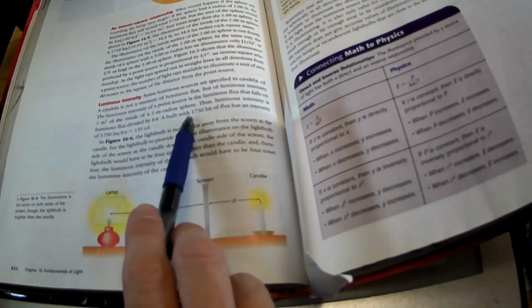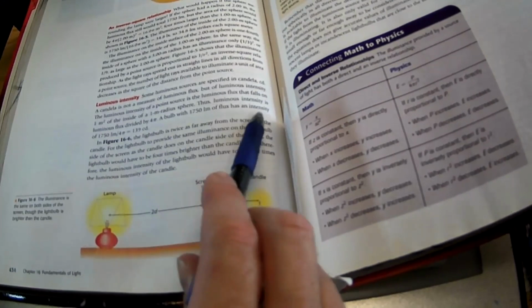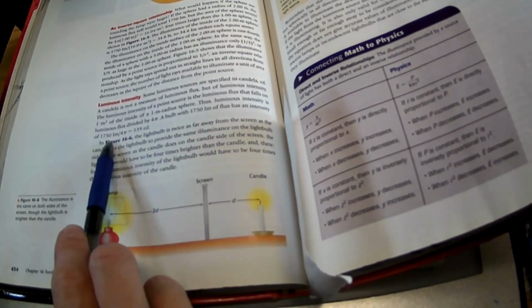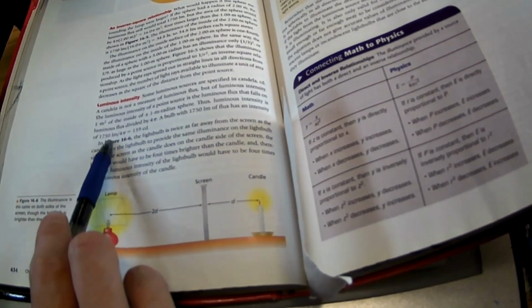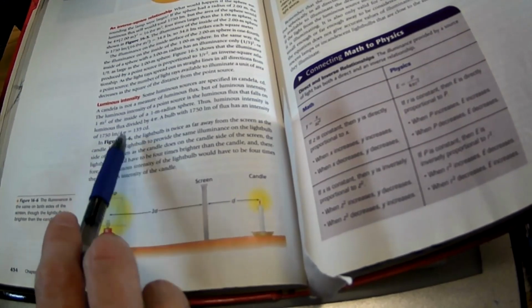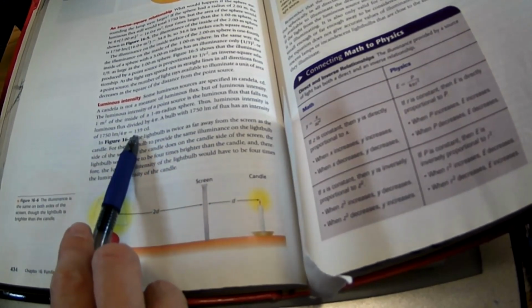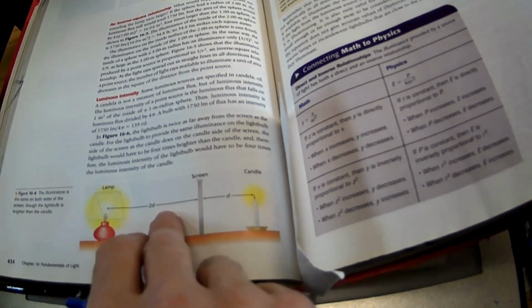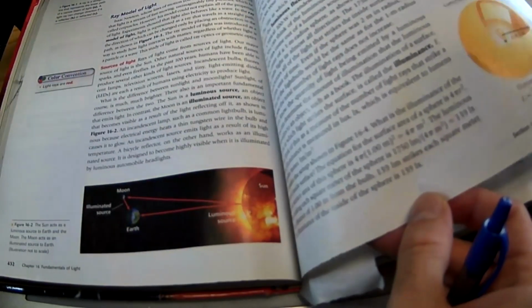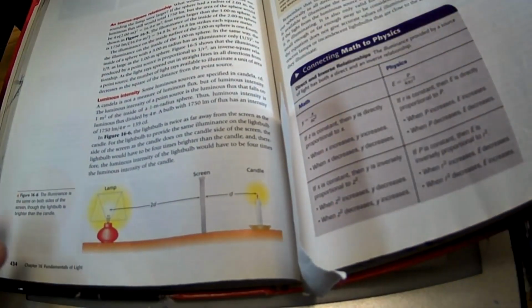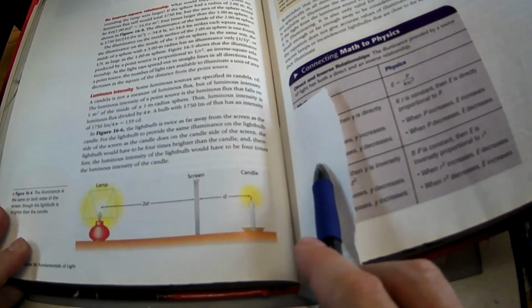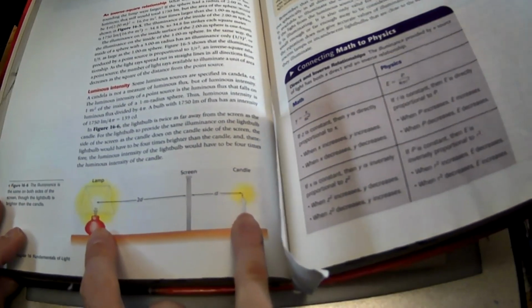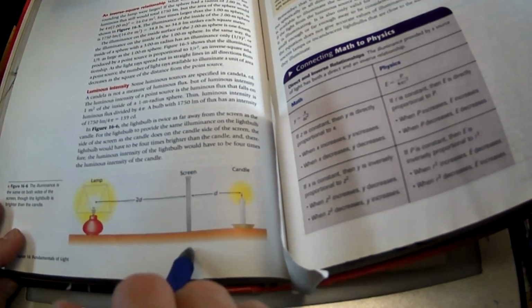So a bulb with 1750 lumens of flux has an intensity of 1750 divided by 4 pi, which would be 139 candelas. Okay, so kind of like the idea of flux, but just divided by, like, per unit area. Okay, so then we've got a lamp and a candle, and there's some distance from some screen.